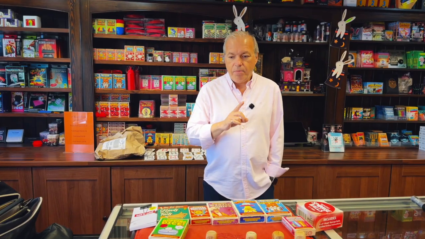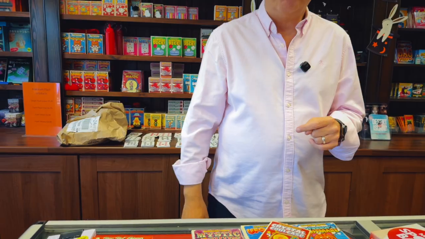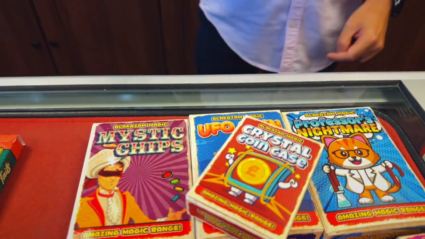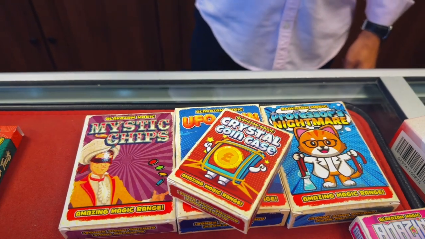In fact, a couple of weeks ago, we had an open day on the Saturday where a lot of magicians come in, and this is no word of a lie, a lot of them, almost all of them, walked out with something from the Amazing Magic range, and most of them walked out with a pile of stuff. And I tell you, one of the effects that blew them away was UFO Coin with crystal coin case. This is a killer effect, whether you're a beginner or whether you're a pro magician.